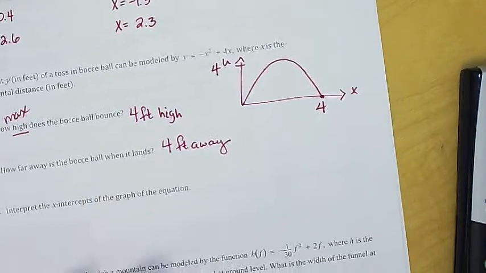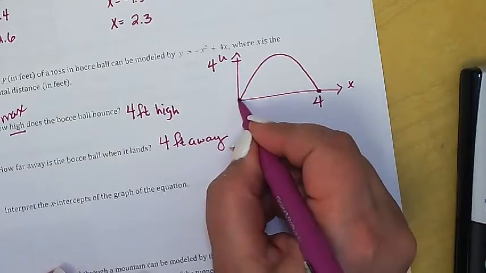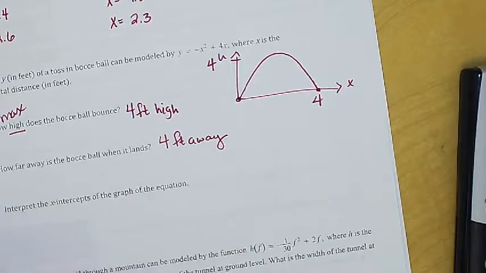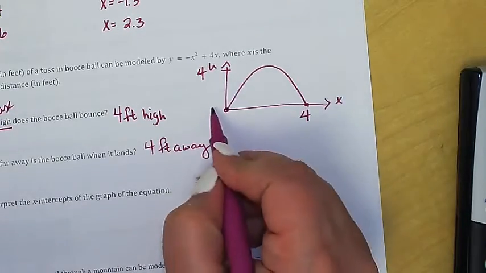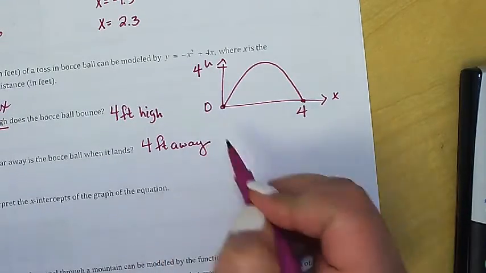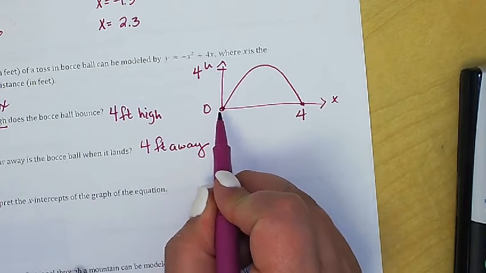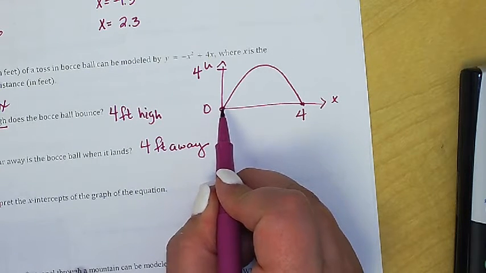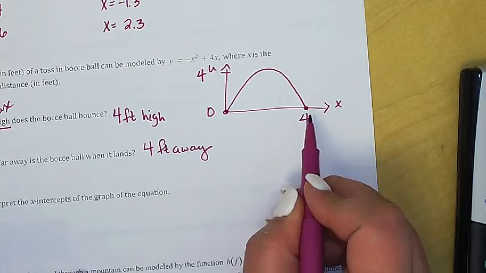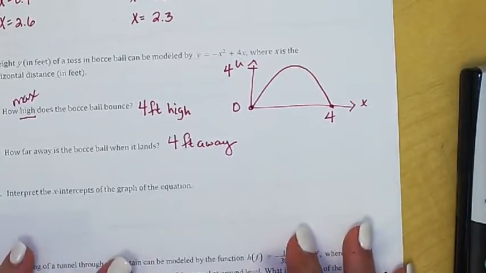Interpret the x-intercepts of the graph. Well, let's think about that. The x-intercepts are where it hits the x-axis. That's where my height, my y-axis, is 0. So it must be how far away it was when it was on the ground at the beginning, and then how far away it was when it was on the ground when it landed.